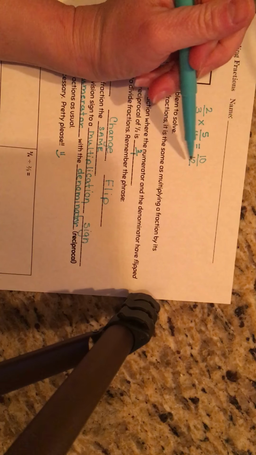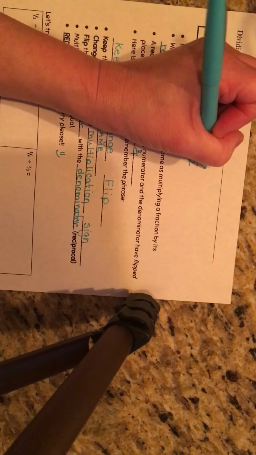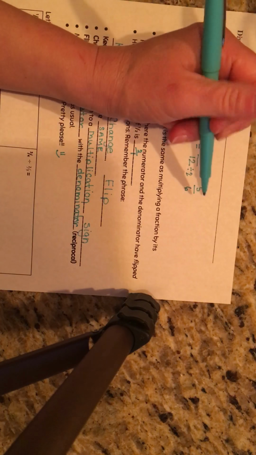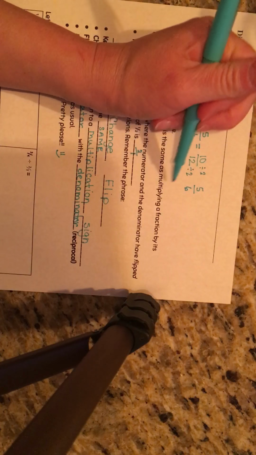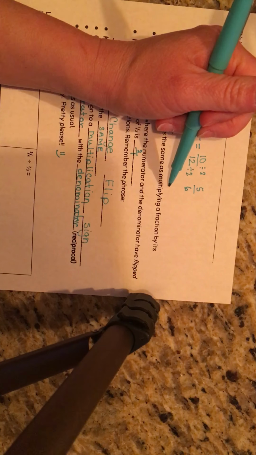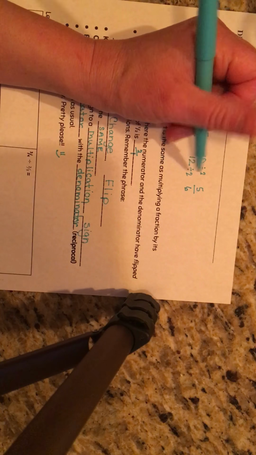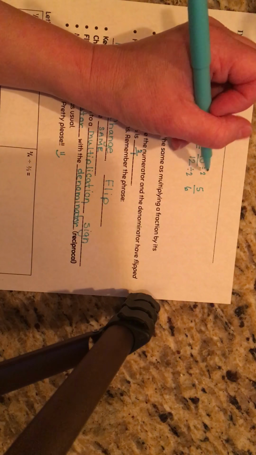So I'm looking at my 2 numbers. I can divide both of those by 2. So 10 divided by 2 is 5. 12 divided by 2 is 6. I cannot divide any of those by any other numbers, okay? If I divided 10 by 3, I'd have a remainder. If I divided 12 by 5, I'd have a remainder. So both of these I can divide by 2 and not get a remainder. So that's going to be my final answer.